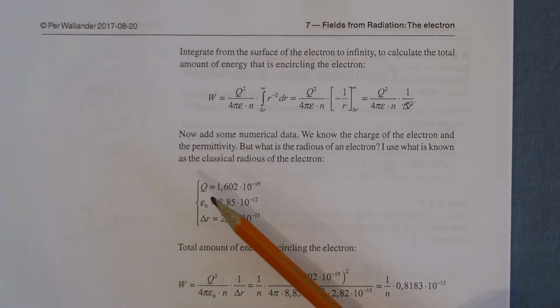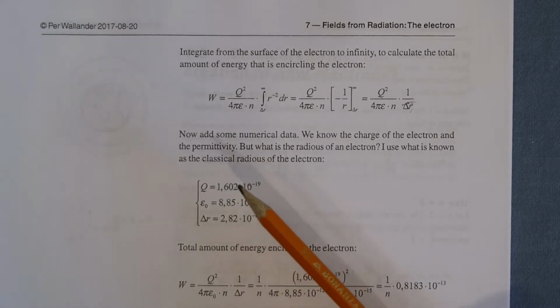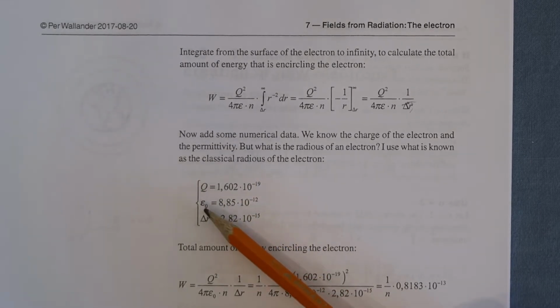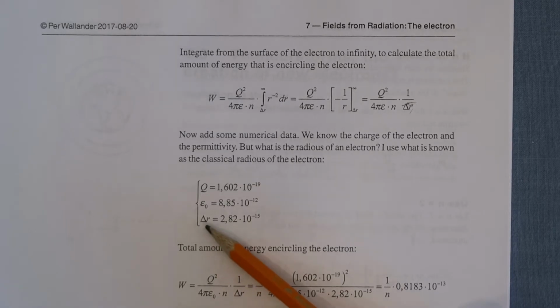I have the charge Q, I have epsilon, and I have the radius of the electron.